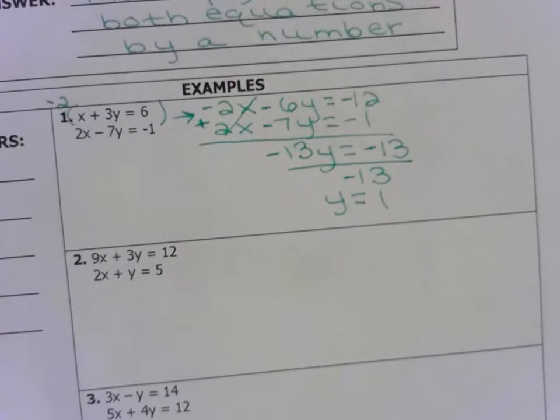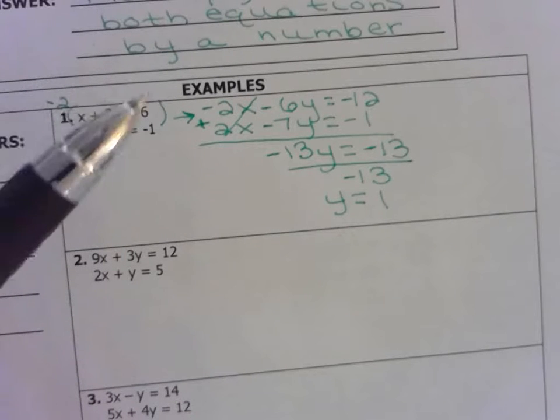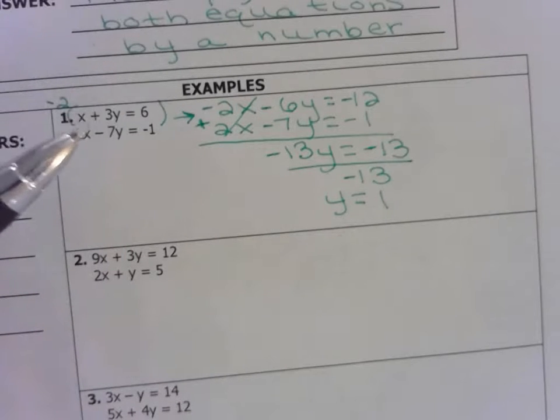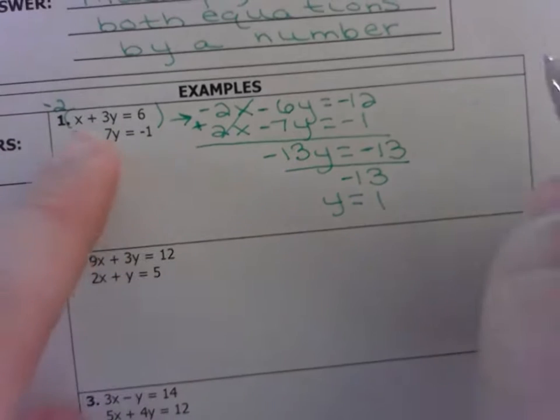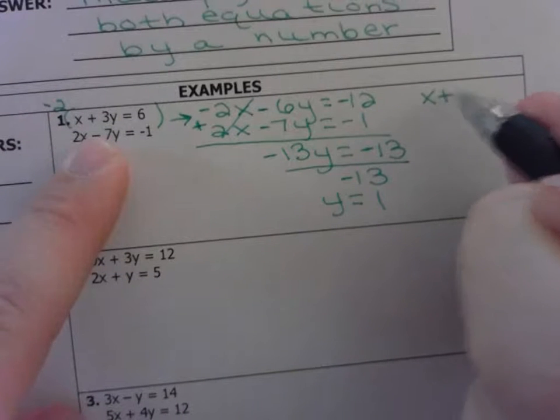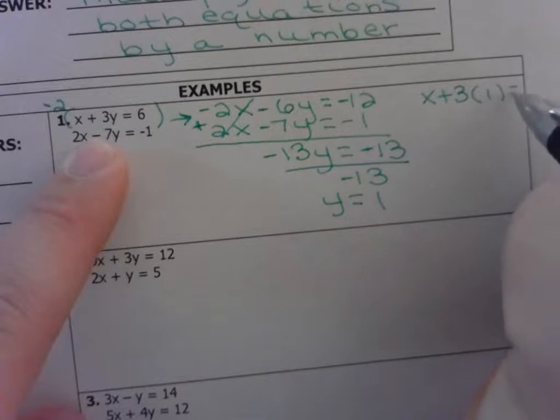Now, after you find one of them, it's the same for every other one you've done. When you find one of the values, how do you find the other values? Plug it in. You can choose any equation. Which equation do I want to plug it in for? The top one. You can either use the top after you distribute it or before. Before is a little easier. So I'm going to use this top equation: x plus 3 times 1 equals 6.